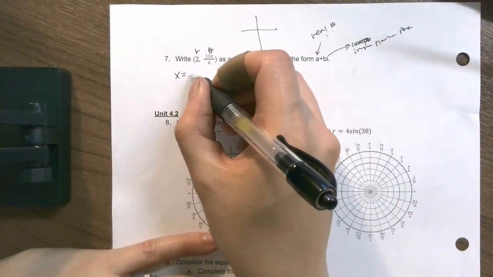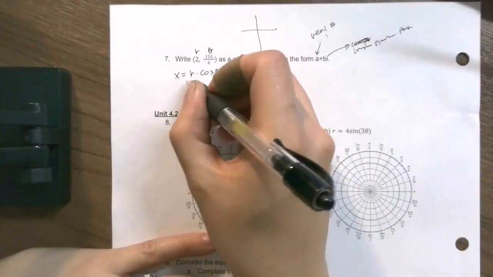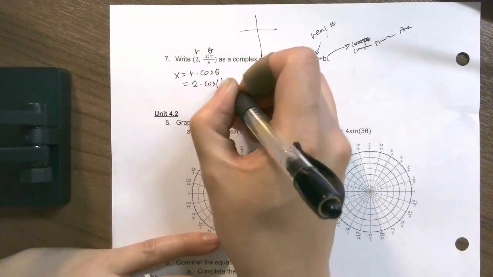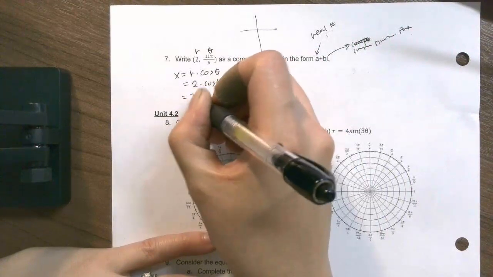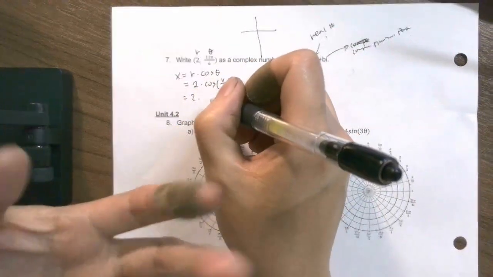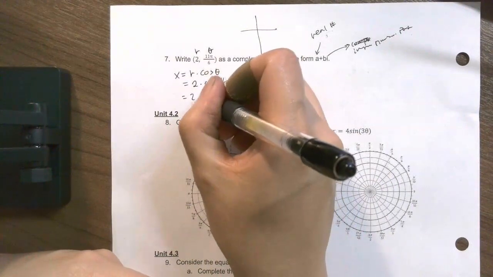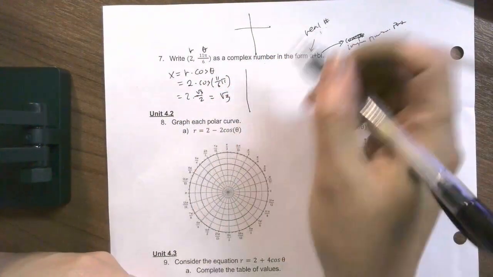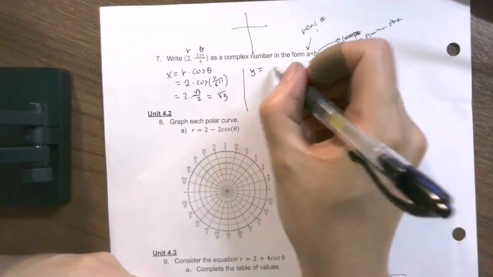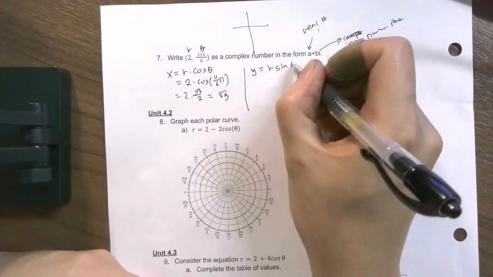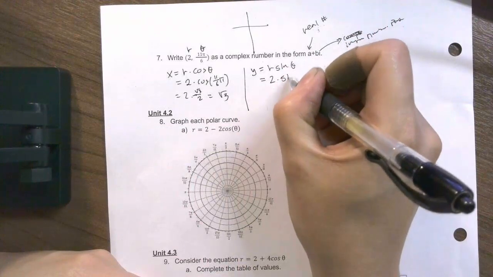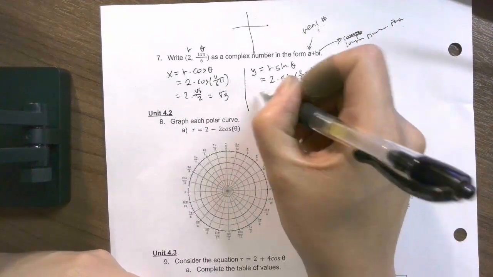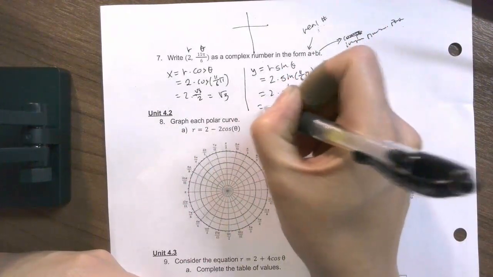So x is equal to r times cosine of theta, 2 times cosine of 11π/6. 2 times cosine, which is radical 3 over 2. So I got radical 3. Okay. All right. The imaginary part is the y value, r sine of theta. 2 times -1/2. I got -1.